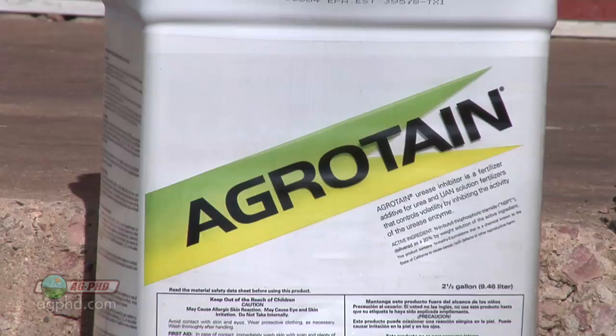You know, a field like this that was soybeans, it's going to corn next year. Nitrogen is one of the concerns in our fertility program. We're going to be talking about the importance of nitrogen stabilizers today.